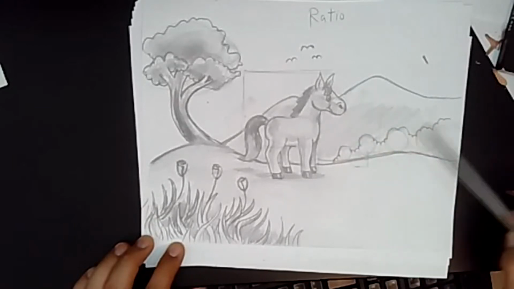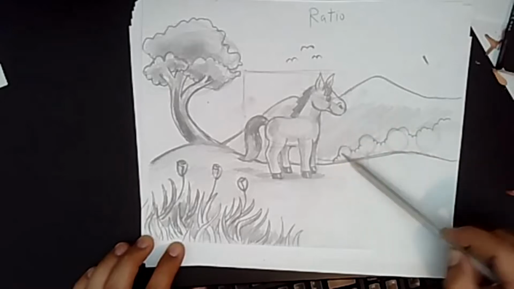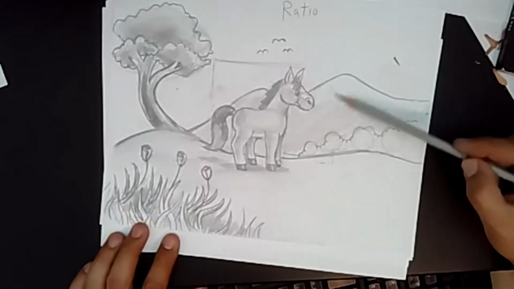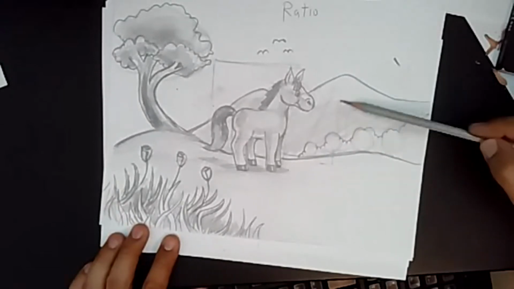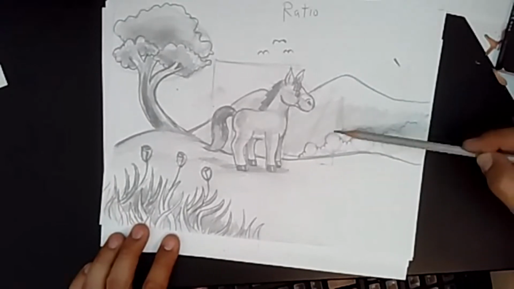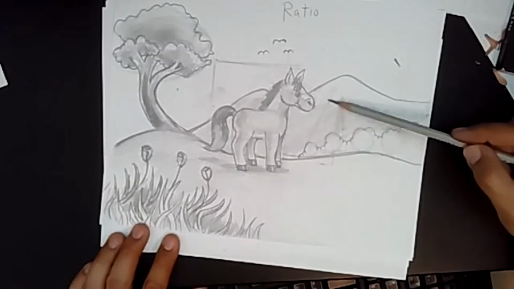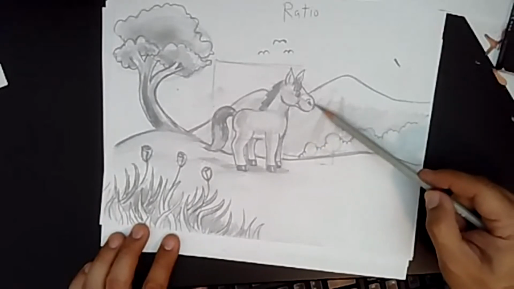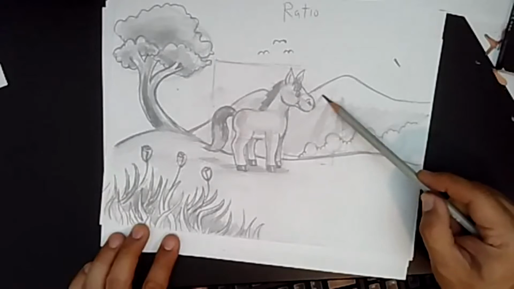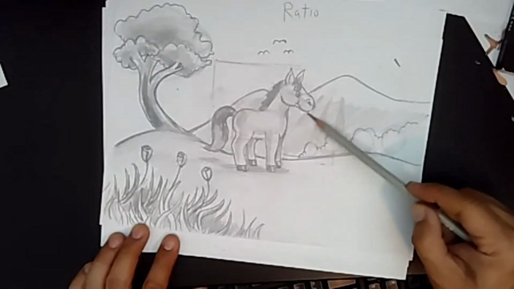I'm just putting a shade in my mountain, just one simple quick shade in one direction. But there are these lines coming out of it, like these triangular shapes actually, because it's not a smooth mountain. It's kind of coming up like this. I'm going to make one there, put it behind my horse.